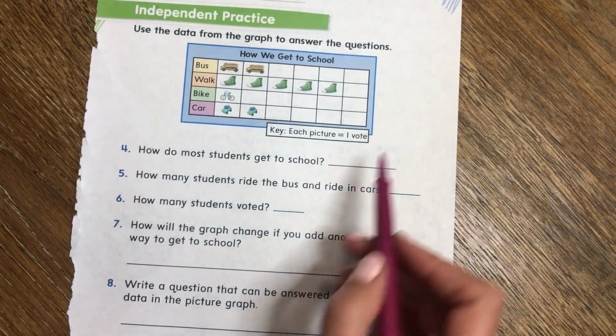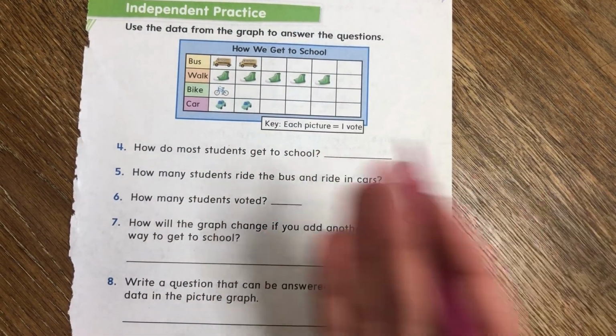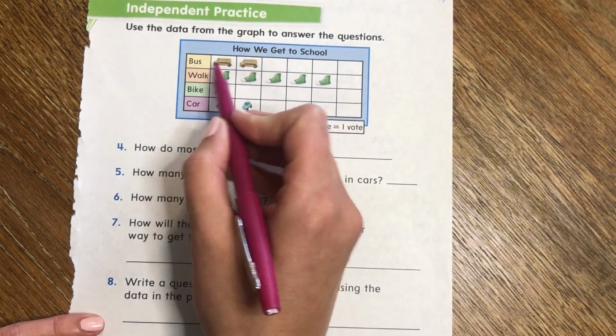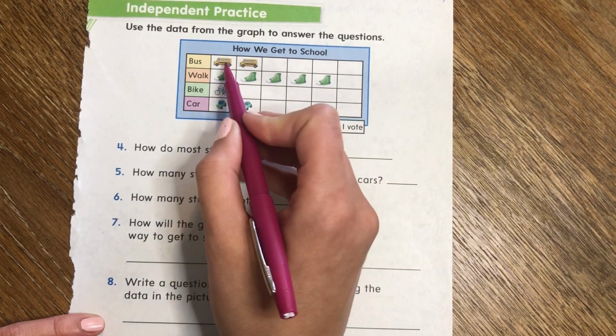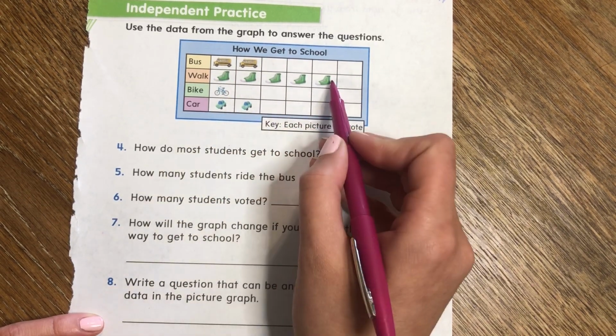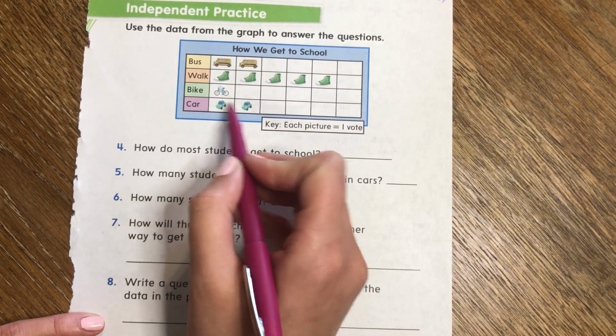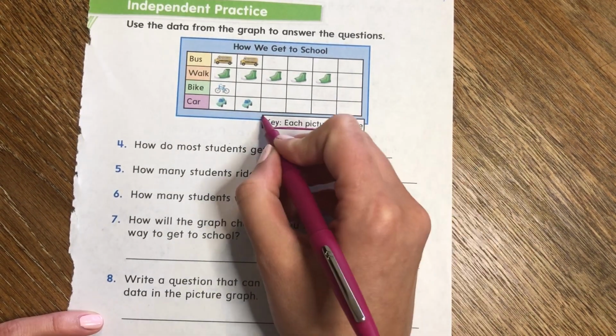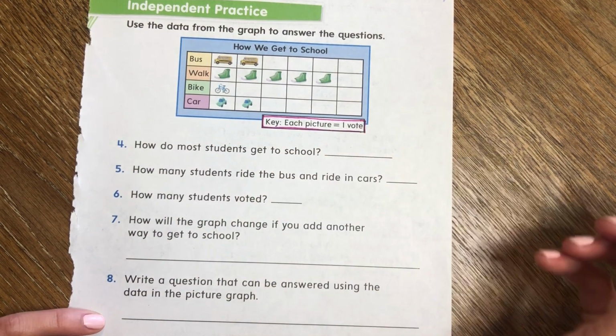All right, glad you're back. So just like we answer questions with tally charts, we can also answer questions with pictographs, picture graphs. Okay, so I see here that it's how we get to school: 2 people get to school on the bus, 5 people walk to school, 1 person rides their bike, and 2 people ride in a car. I'm gonna look immediately at my key and see that each picture is worth 1 vote.